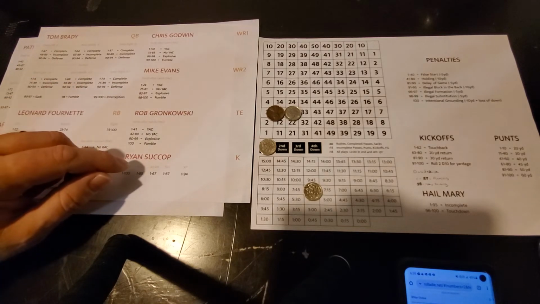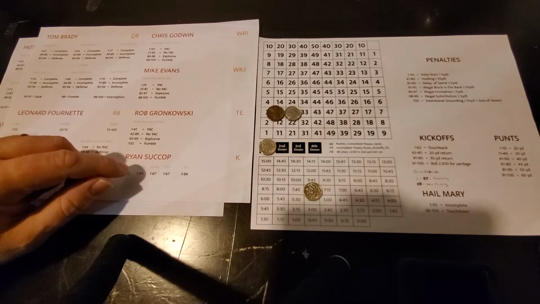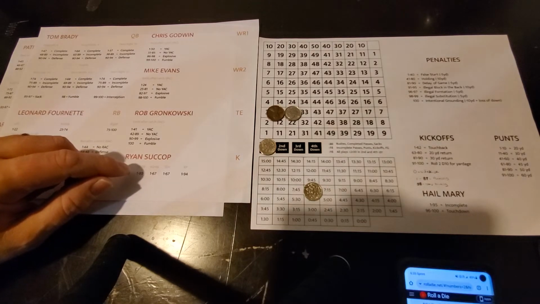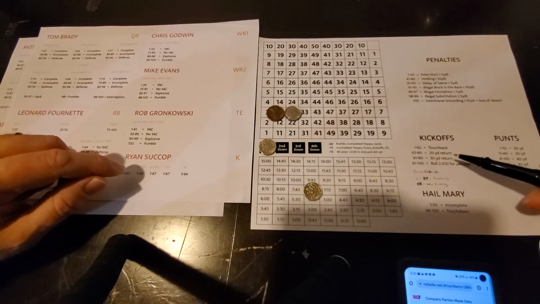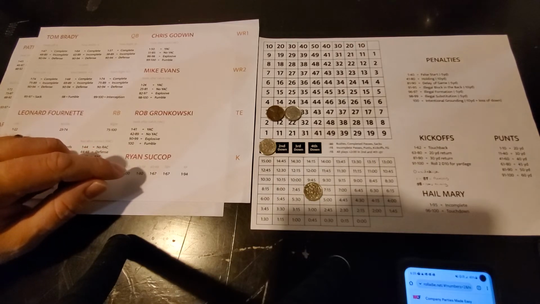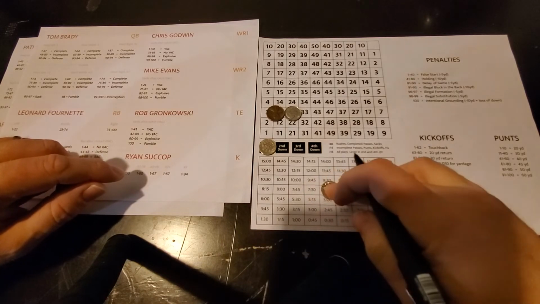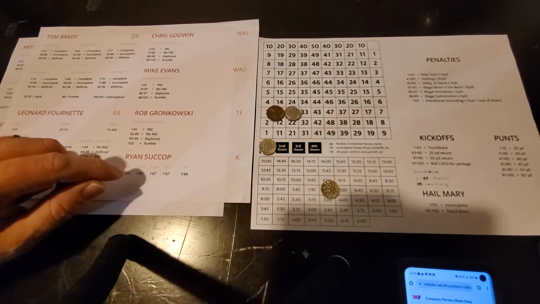So let's go ahead and kick off. 81 is the kickoff. That's going to be a 30-yard return. So Kansas City will take over at their own 32.